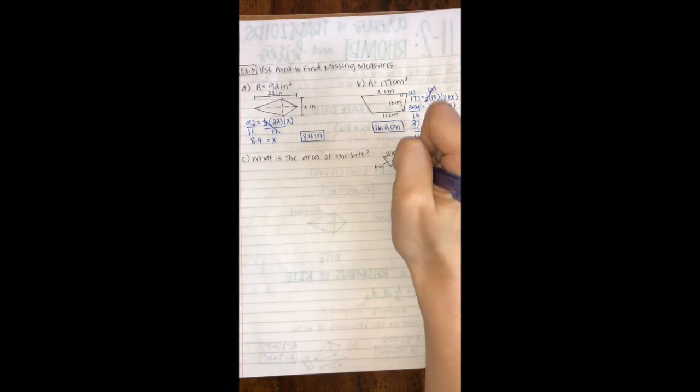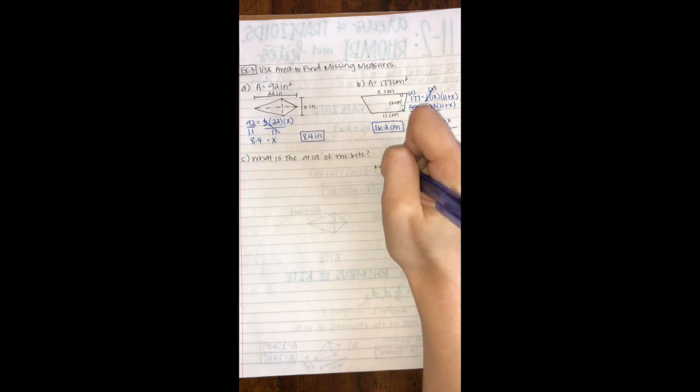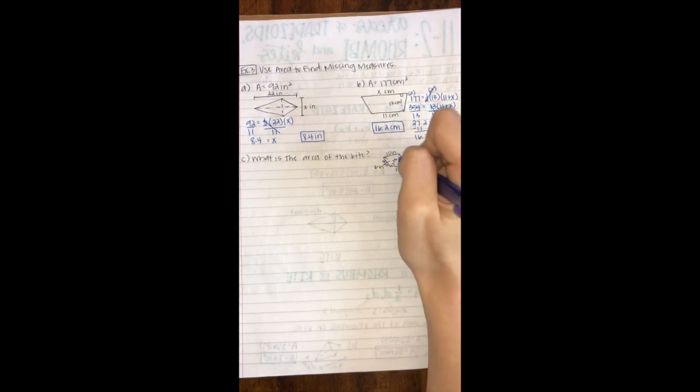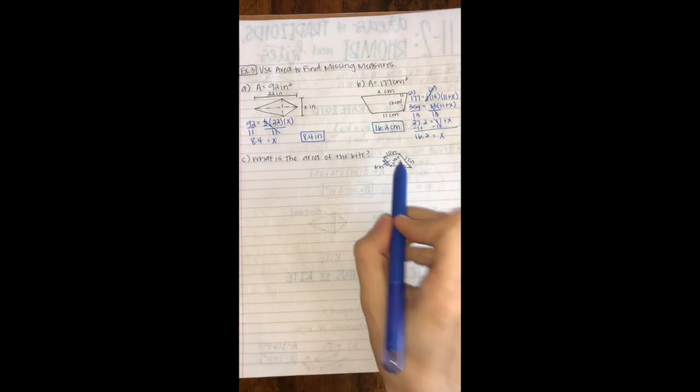And then for our last one, we actually have to work a lot on this kite to get the missing parts. This is a right angle. That's 10, which means that this side is 10. That's 17, so this is 17. We know that these two pieces are equal from when we learned about kites, but these are not. Just because that's 6 does not mean the long piece is 6. So we're going to have to do a lot of Pythagorean theorem here.